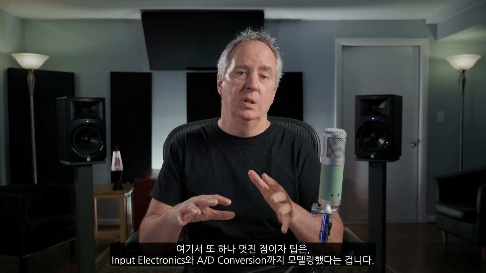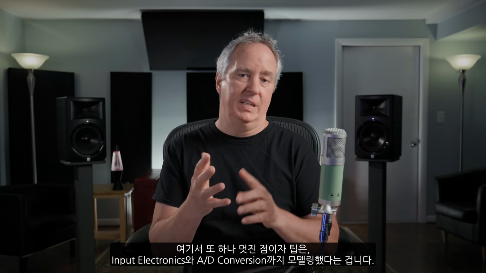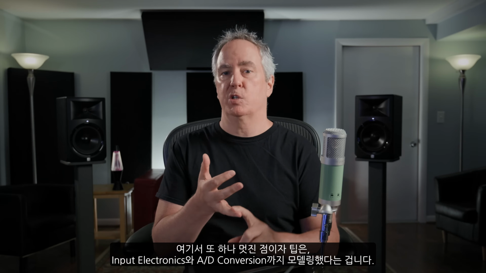And what's really cool and is a tip for you here is that we modeled the input electronics and the A to D conversion. So similar to what I just mentioned about the 140 and using a PCM 42 to spank the plate, you can hit this plugin harder than you can with other digital reverbs because we have modeled the non-linearities there. So it's really cool. You heard it with the guitar examples that it was kind of changing the tone. So this is a tone box, not just an effects box.